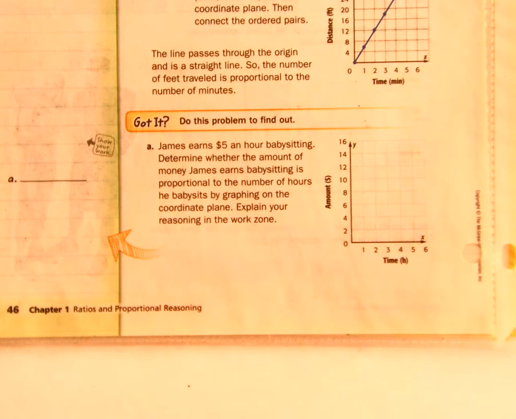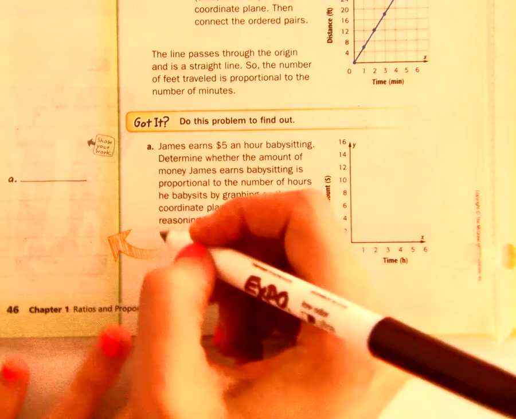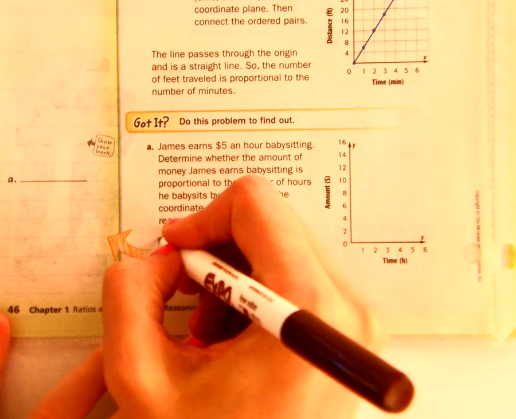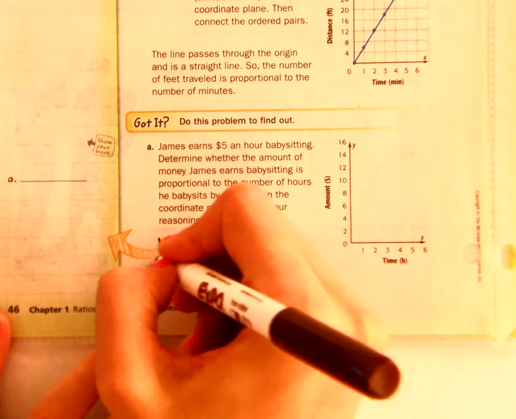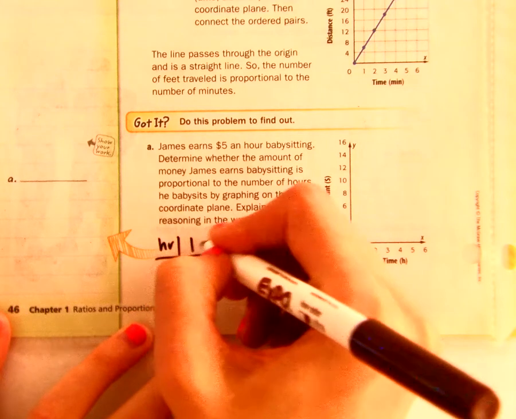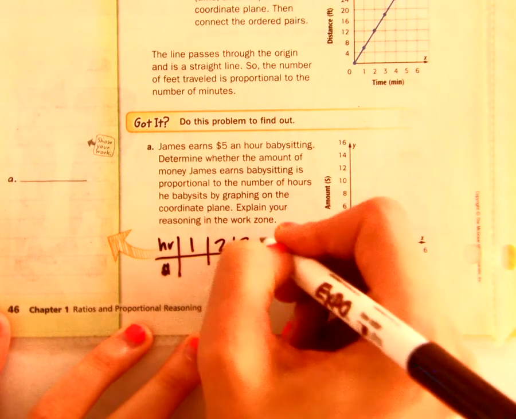James earns $5 an hour babysitting. Determine whether the amount of money James earns babysitting is proportional to the number of hours he babysits by graphing on the coordinate plane. And explain your reasoning. Okay? So again, we got to think about how are we actually going to graph these. Well, we know that James gets $5 every hour that he babysits. So I'm going to start by making a table. So I have hours and I have money. So let's say I babysit for 1, 2, and 3 hours.